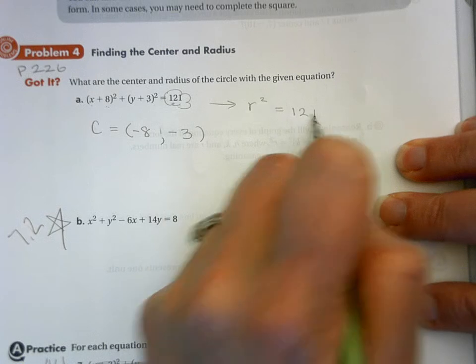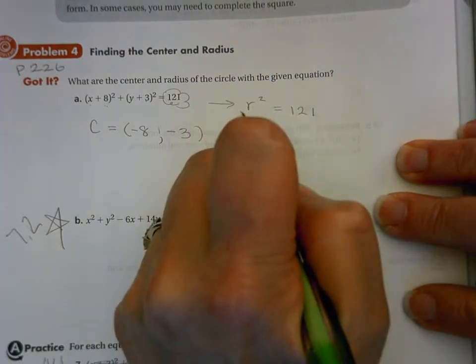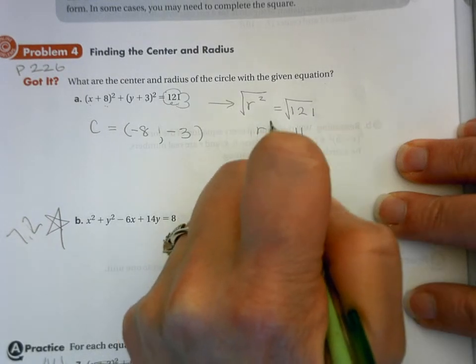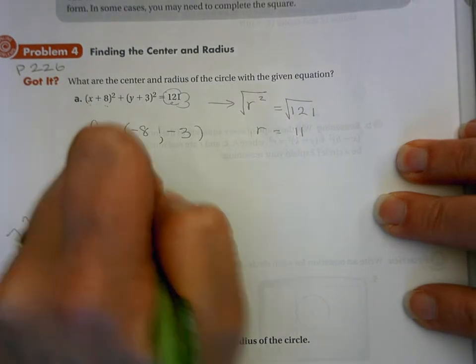And then I know from here that my radius squared is 121. So I have to figure out what number times itself would give me 121. I can solve that by square rooting, and that would just be 11. Again, normally this would be absolute value, but the radius is always positive, so I don't need to do that. And so then my radius is 11.